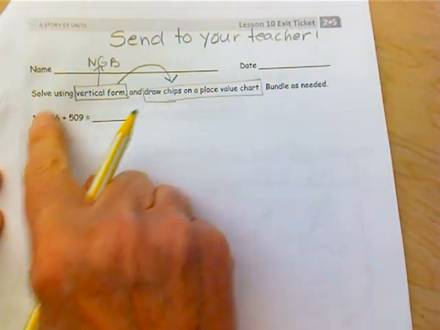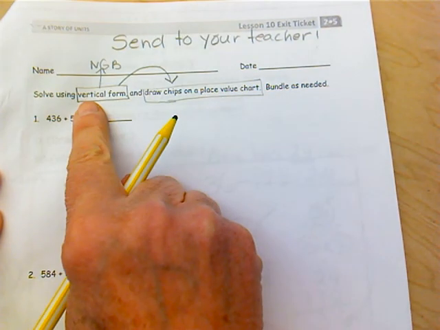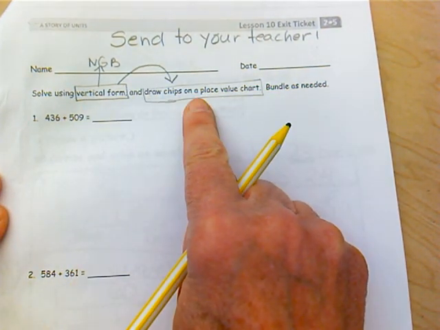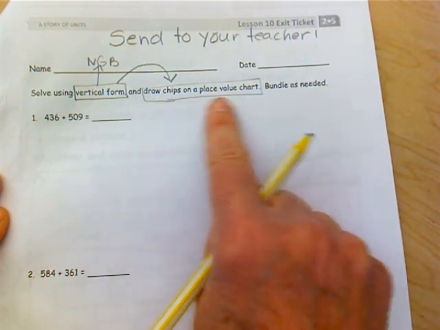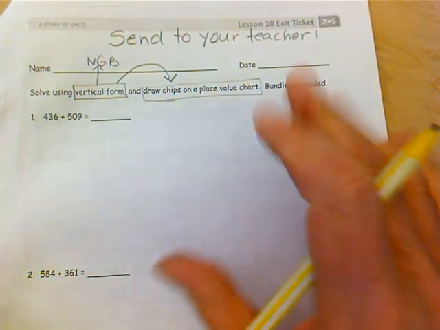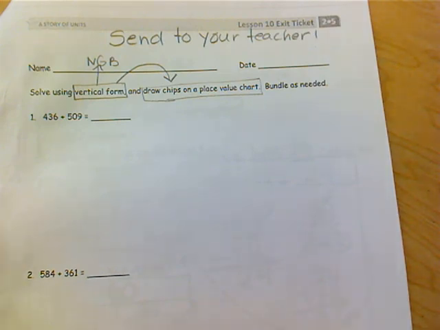And now your job is to do problems 1 and 2 using the vertical form. And if you need to, you're also welcome to do the place value, or the CHIP model, or the place value chart, depending on if that is a necessity for you.